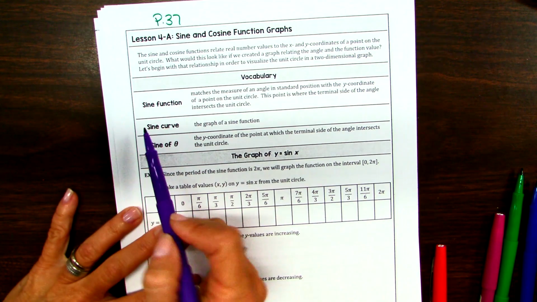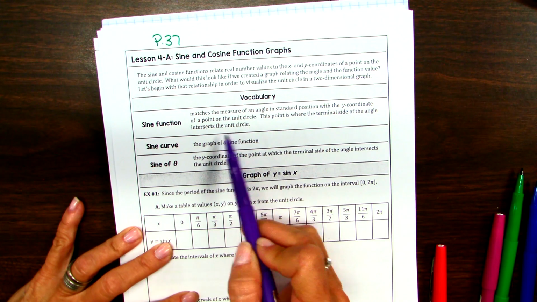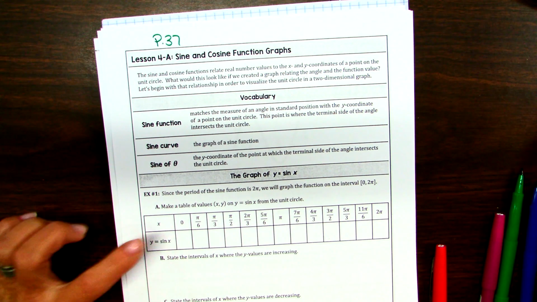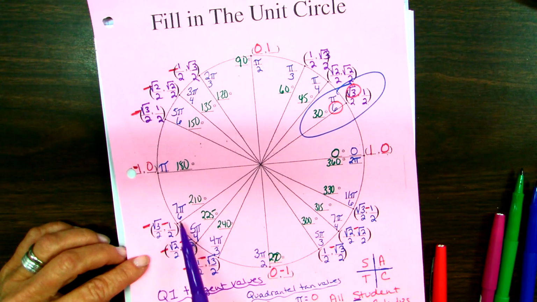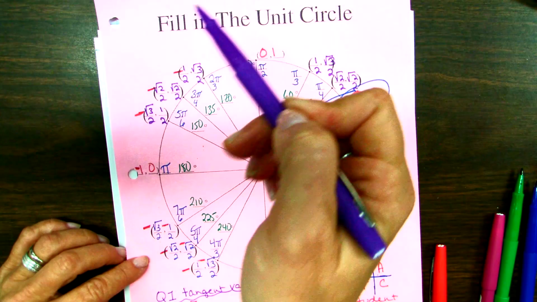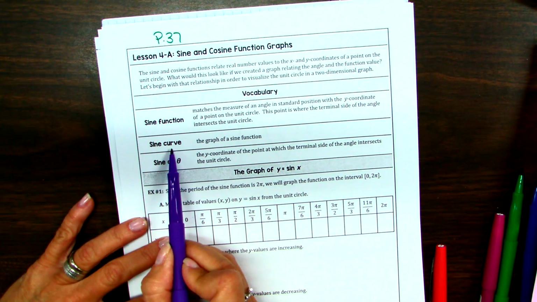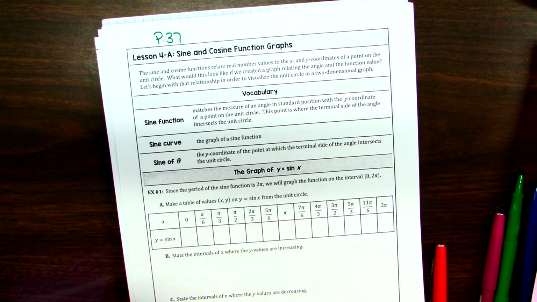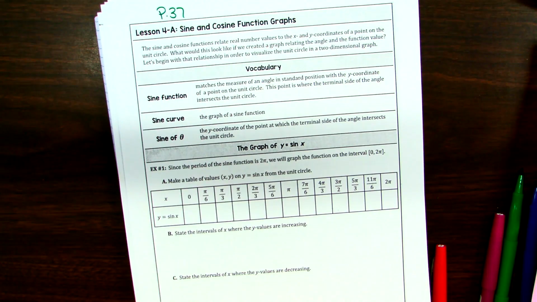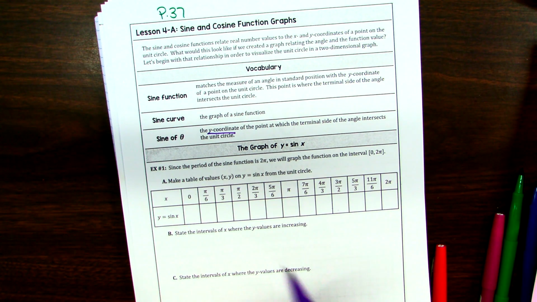Okay, so the sine function matches the measure of an angle in standard position with the y-coordinate of a point. So we are going to make a table of values here in a minute, and it takes thetas, and then sine would be the y values at those thetas. That's kind of like your ordered pair, you'll see. And we call that graph a sine curve because it looks like a curve or a wave. I've heard it called a sine wave. Graph is fine too. And don't forget, sine is the y-coordinate, right? Cosine is x, sine is y.